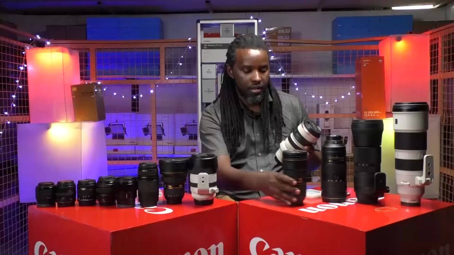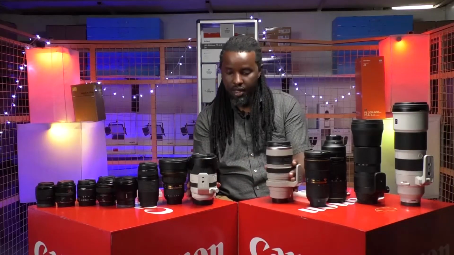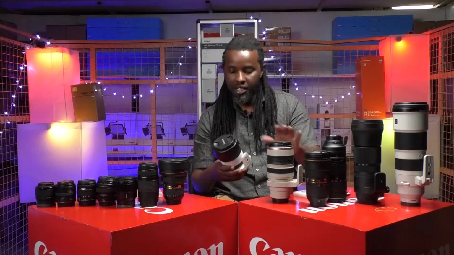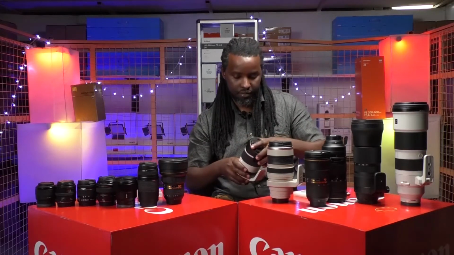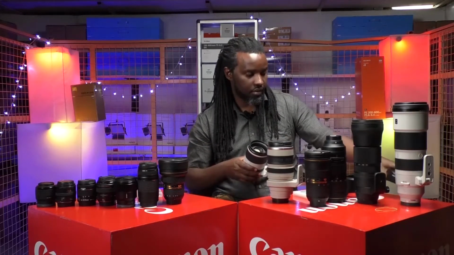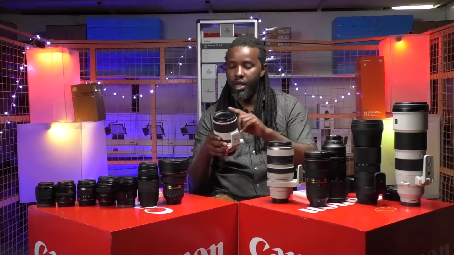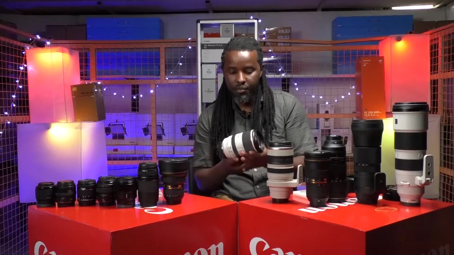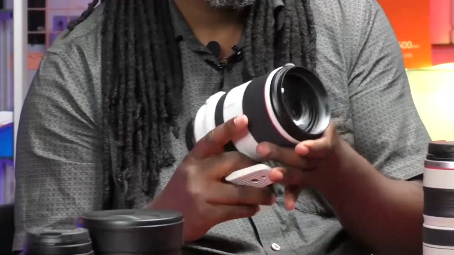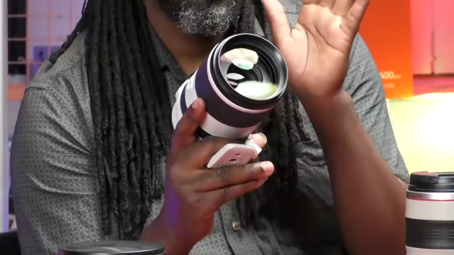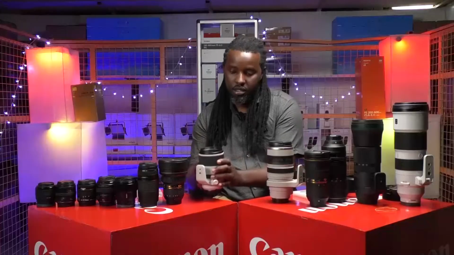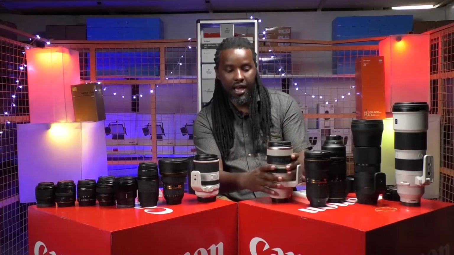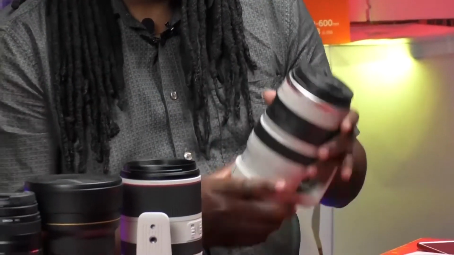This is a 3.5 to a 5.6. And then we still have a Canon, but this is an EF, and this is an RF. I'll explain to you the difference between an RF and an EF lens. But for the sake of example, this is a 2.8 aperture lens. And then this is a 3.5 to a 5.6.